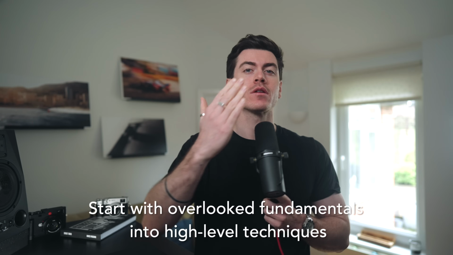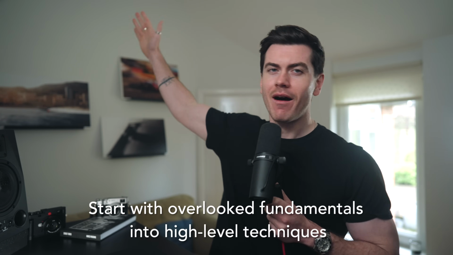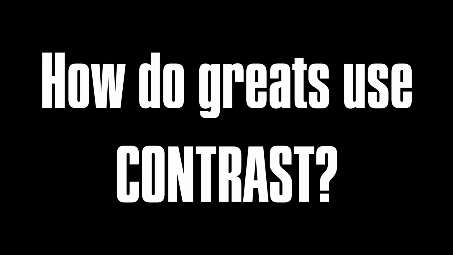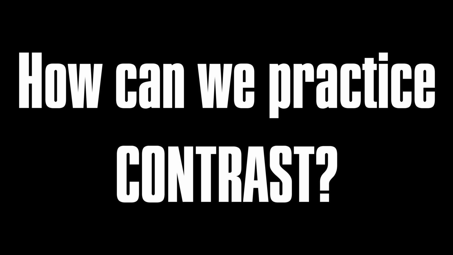Gang, we are talking about contrast, from the traditional understanding in composition and visual pull with a few different curveballs thrown in, all the way through to the story and the mood and the vibe of the image and how contrast affects it all. We're going to be flowing from the overlooked fundamentals to the high level professional concepts and ideas, from what it is, how do the greats use it, and how we can practice with it so we can be the best photographers we can be.